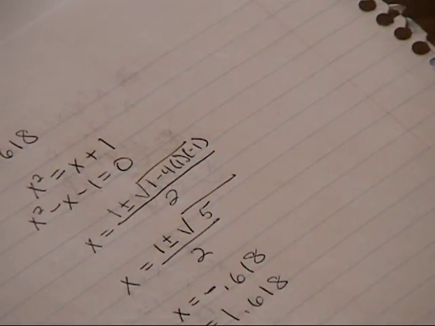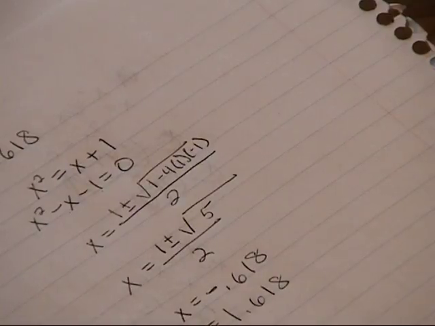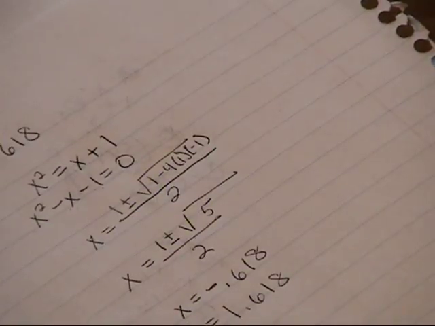So what is the ratio? 1 to 1.618? Yeah, the ratio is 1.618, which is, you know, an infinite number of possibilities.